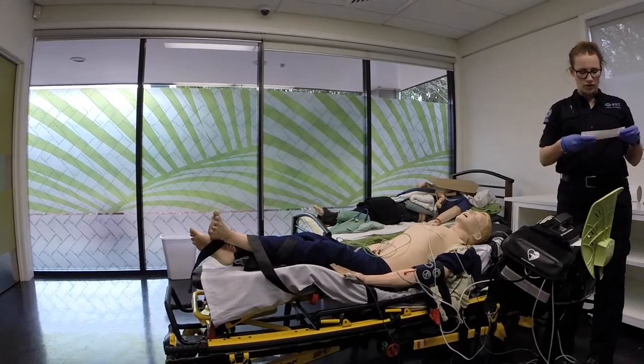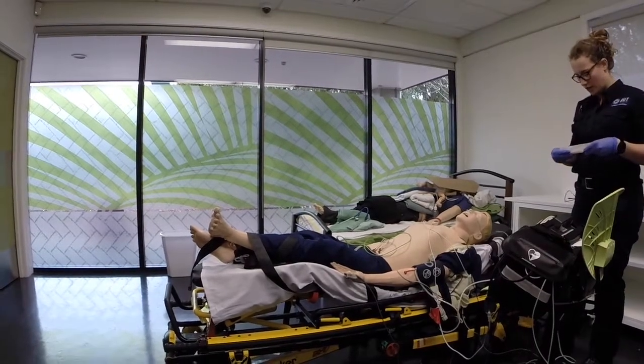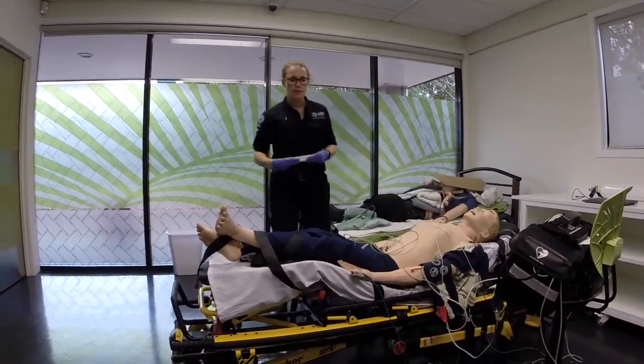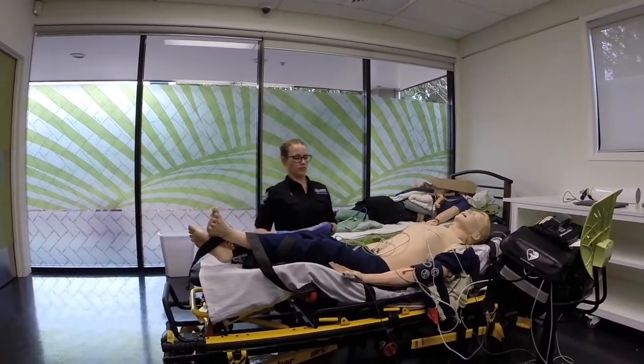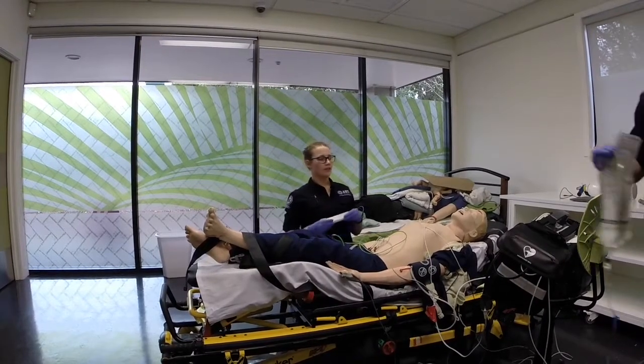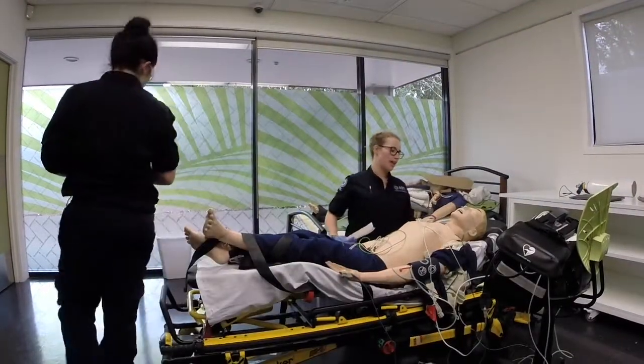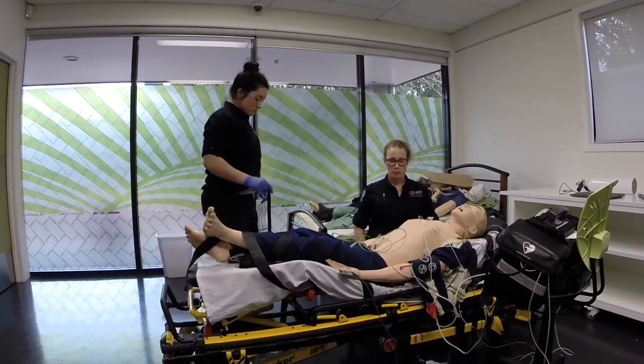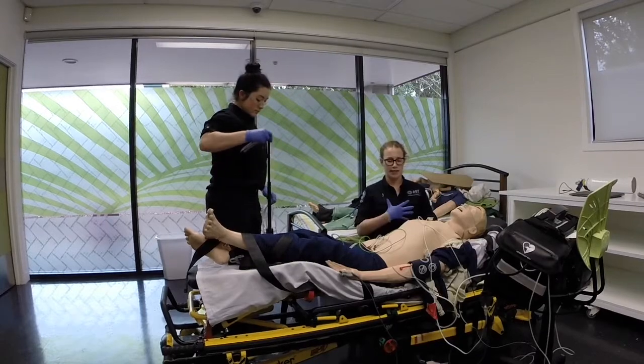Cool, so his 3 leads shows that he is now in normal sinus rhythm with a rate of 80. Yeah, so reassessing airway, breathing, circulation, his airway is still patent, still clear. His work of breathing is still there, however it seems like it's less.